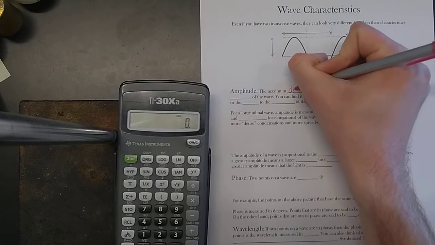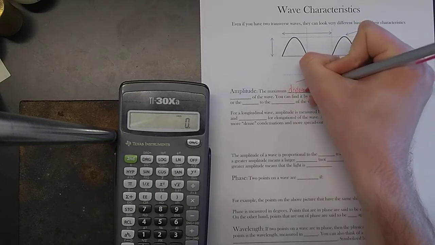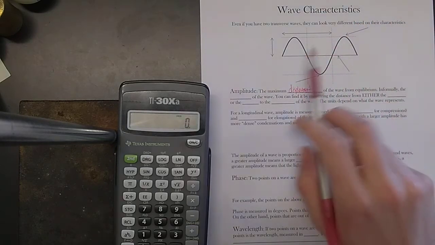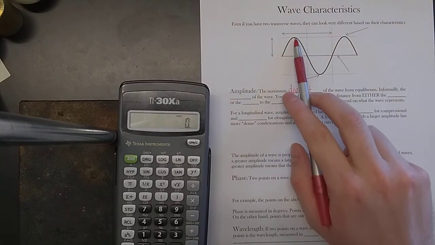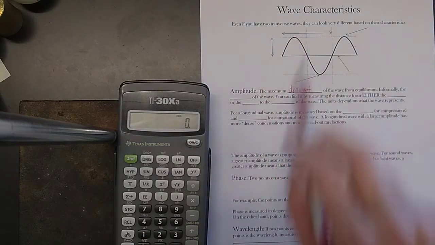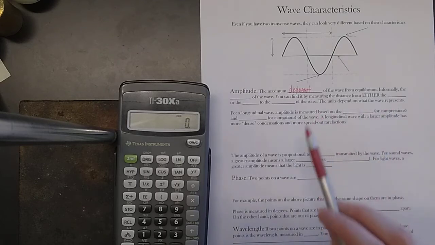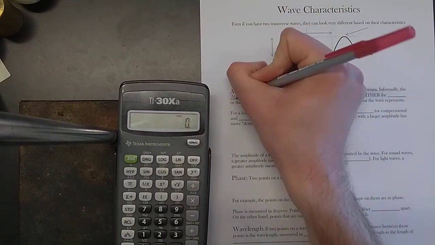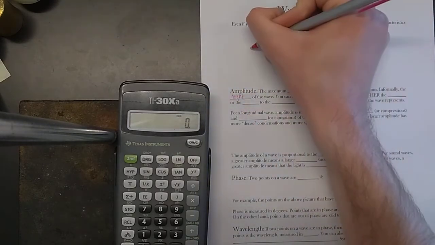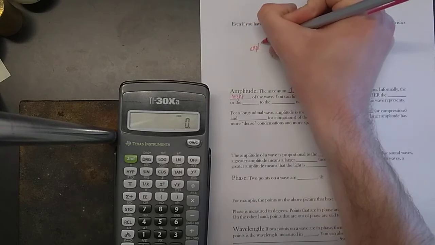I would define amplitude as the maximum displacement of the wave elements, the little pieces of the wave that are moving up and down in this case, from equilibrium. Informally, you can also think of this as the height of the wave. That's this right here, amplitude.